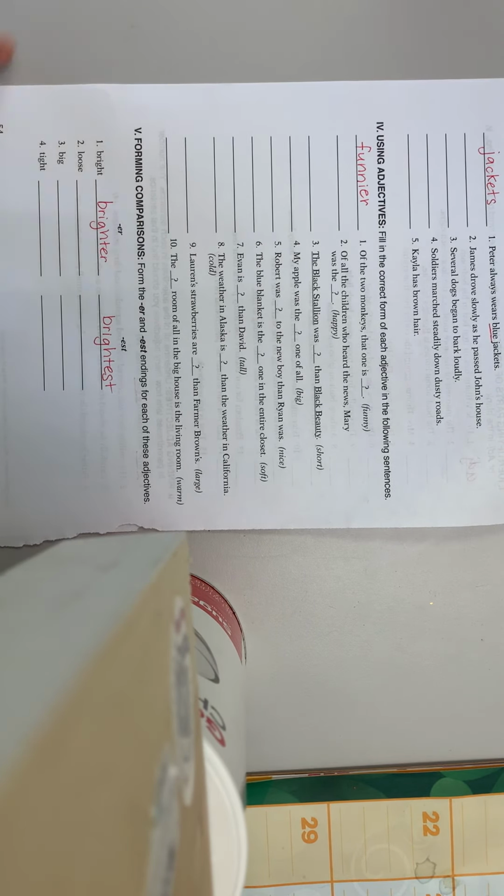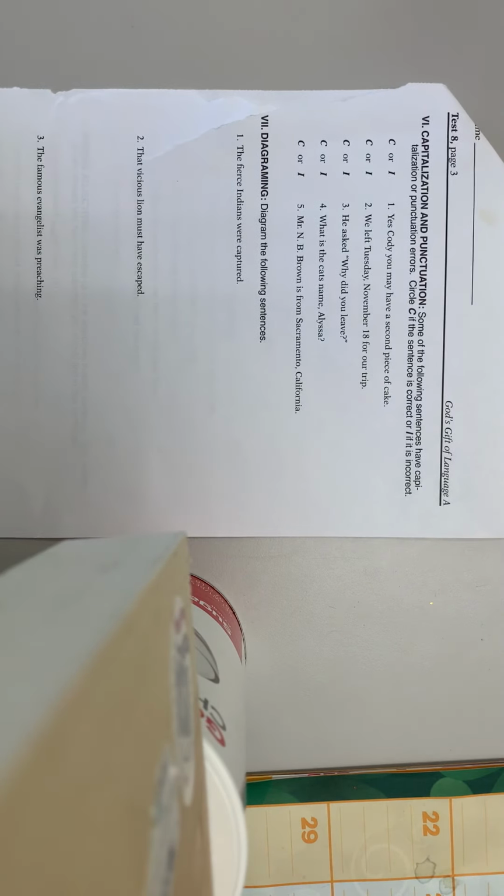Pretty simple, huh? All right, let's go to the next section there, page 3. Capitalization and punctuation. Some of the following sentences have capitalization or punctuation errors. Circle C if the sentence is correct, or I if it is incorrect. Let's look at the first one. Number 1. Read number 1 with me. Ready? Yes, Cody, you may have a second piece of cake. Do you see any errors in this sentence?